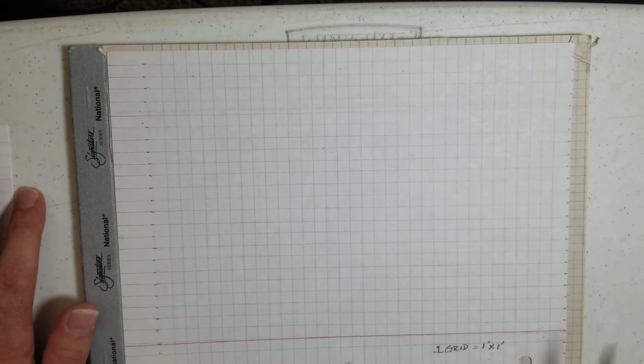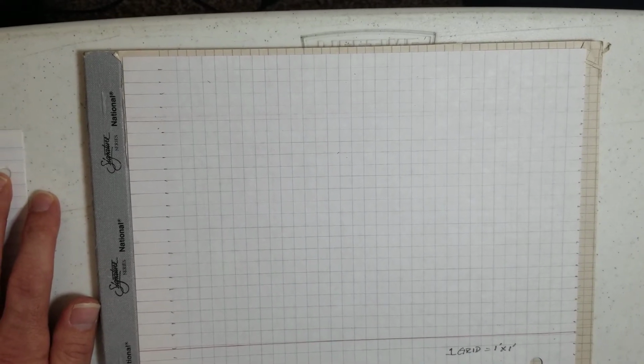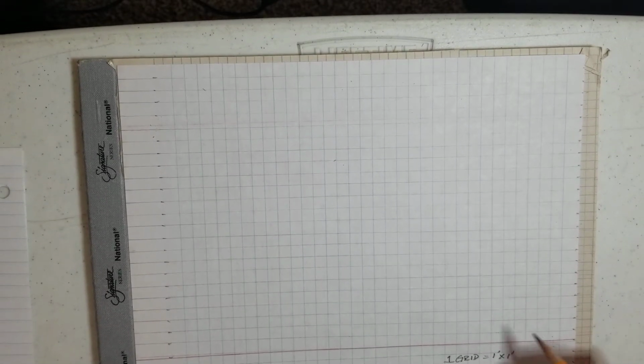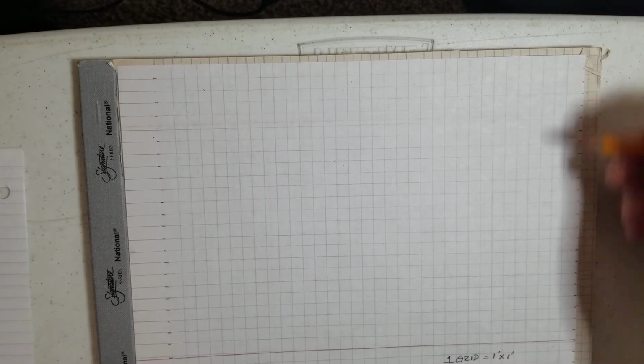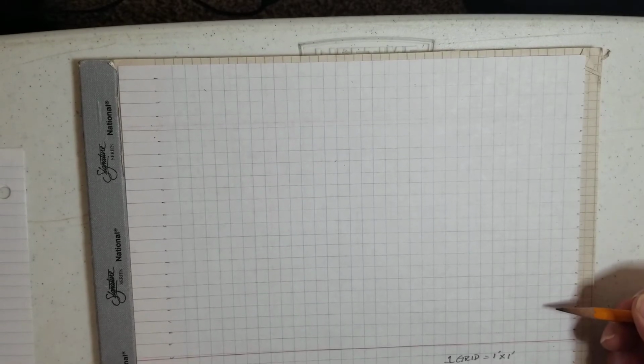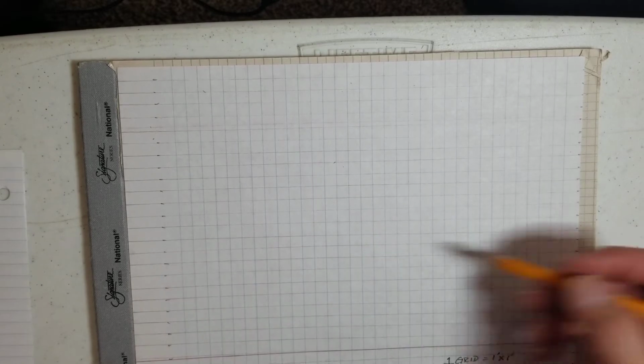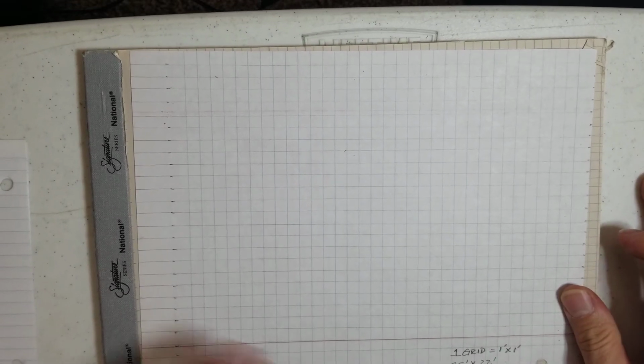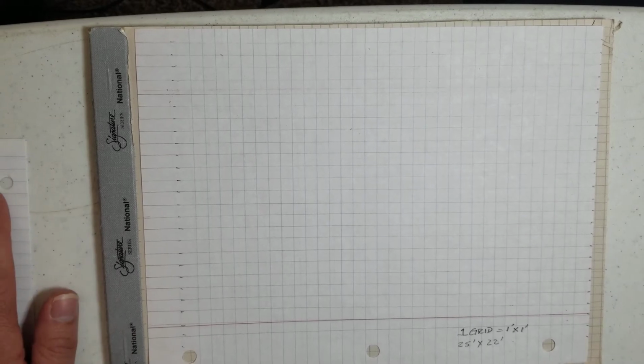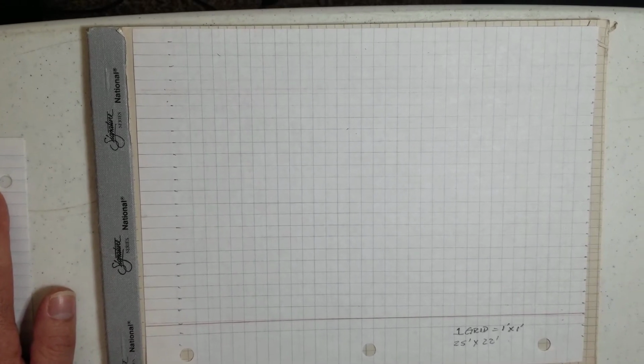And this way is probably a little bit more. So let's say that our house we're going to build is maybe 22 feet this way, and 25 feet this way. So we're going to go 25 feet by 22 feet. I know that's a very small house, but that's what we're going to do.